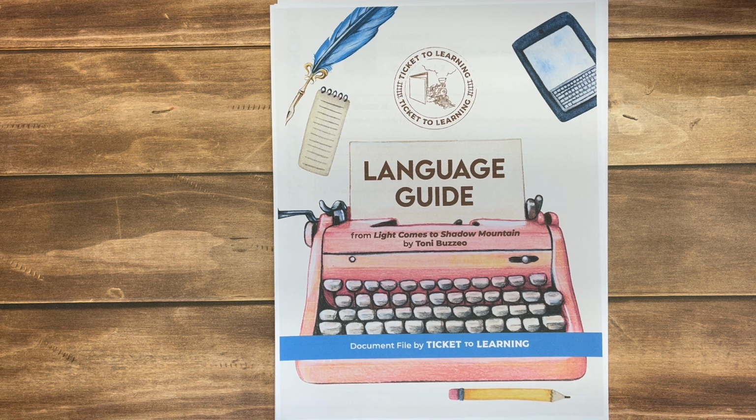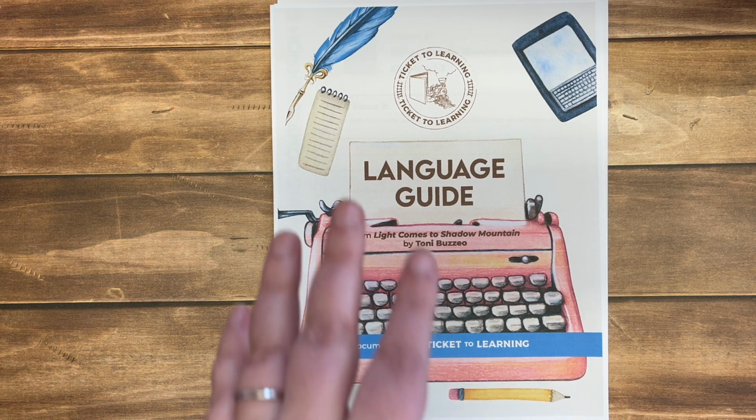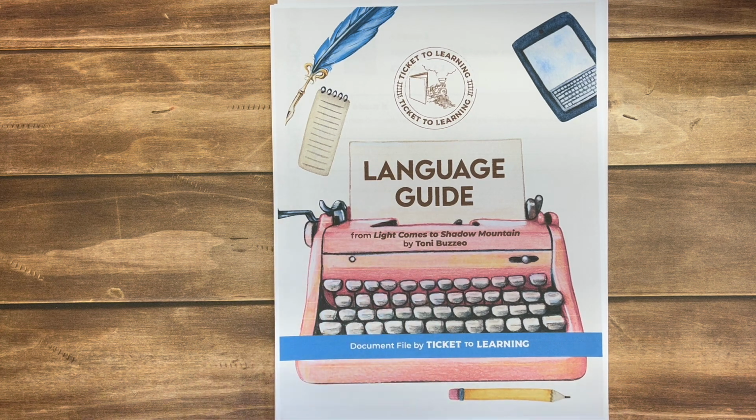You can also access it in your online account by lesson or by activity type, whatever works best for you. This can be used as a standalone resource to go along with the reading of the book Light Comes to Shadow Mountain. That might be a great choice if you're assigning this to a student to read independently, or you can use it right alongside your adventure guide or your activity box to give more targeted practice for spelling, vocabulary, grammar, and handwriting. Let's take a look at some of the activities inside.